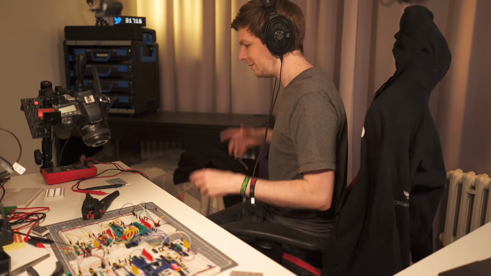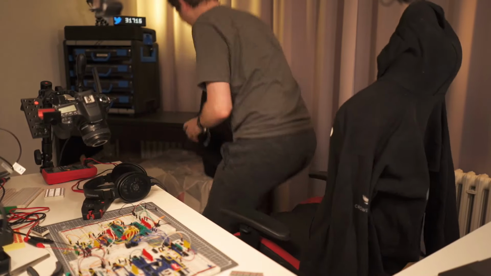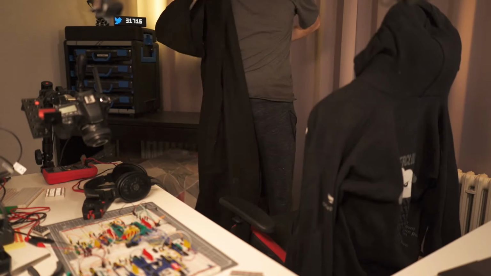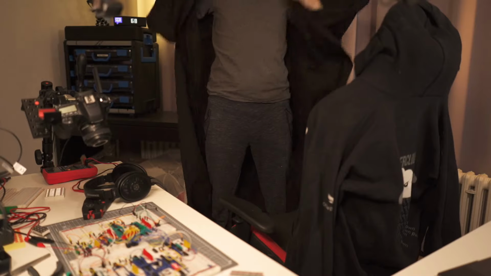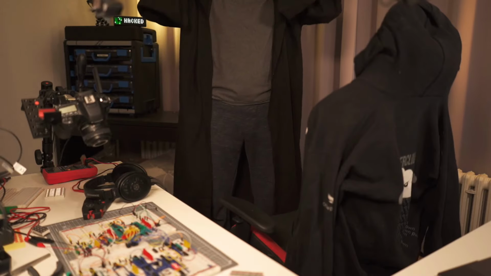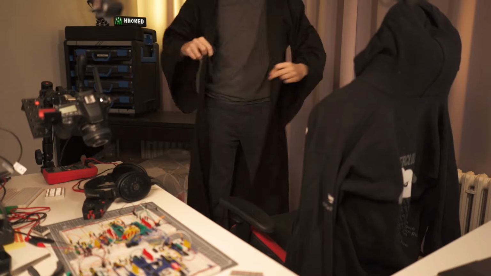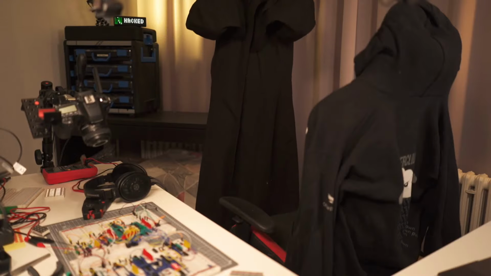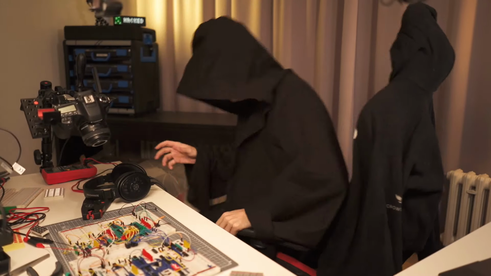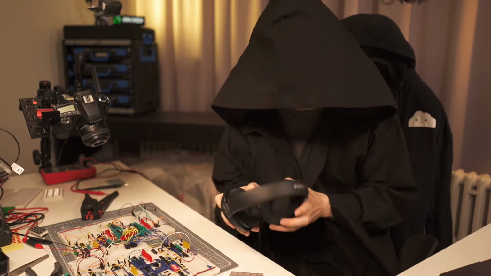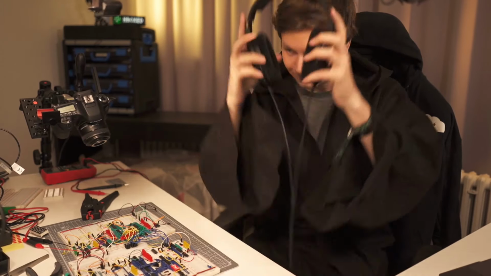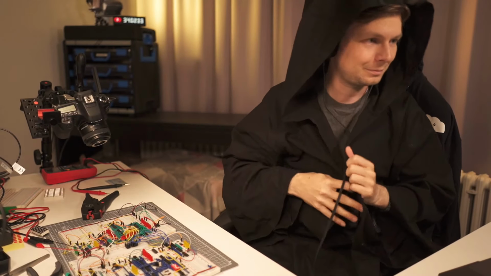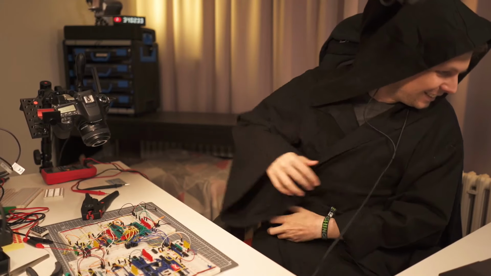Okay, so yeah, let's get dressed for work. It's basically the doctor's code just for IT people, I think. You know, we don't wear a white coat, we wear a black coat with a hoodie. There we go. Okay.